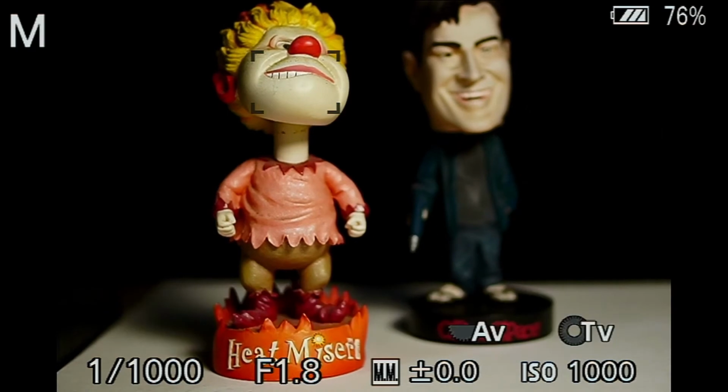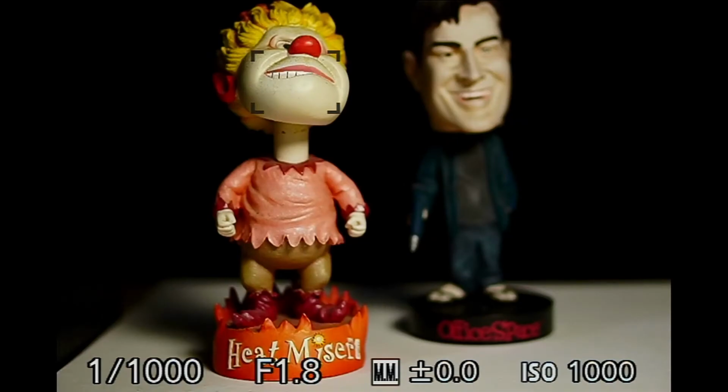Now, next thing you want to look at here, let's go back down where we were at. Double check focus, looking pretty good. Now we have Heat Miser, he's in focus. However, Peter from Office Space is not in focus, which could be fine. In sports photography, a lot of times you just want your key subject, your main athlete, to be in focus. The people behind, you want them what we call blown out or a shallow depth of field. You don't really want to see them because the focus is on the main player, the main athlete.